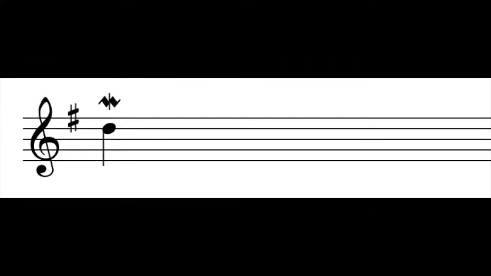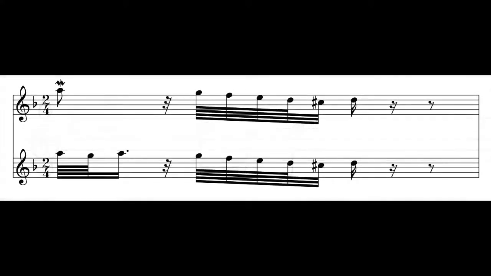The lower mordant, shown by the same sign, but with a vertical line through it, is an instruction to play the note and the one below it quickly before going back to the first note, like this. And here's an example, probably the most famous lower mordant in musical history.